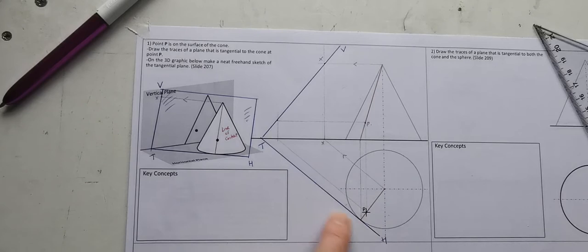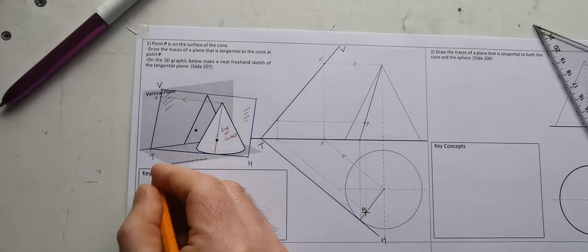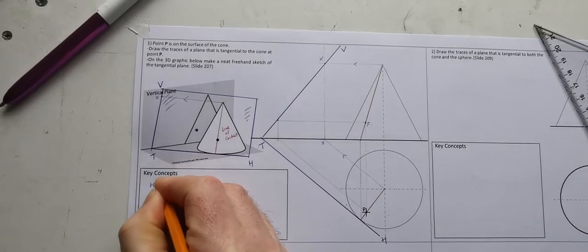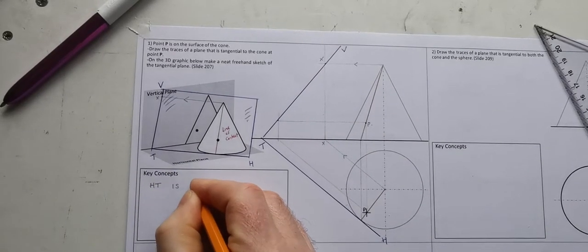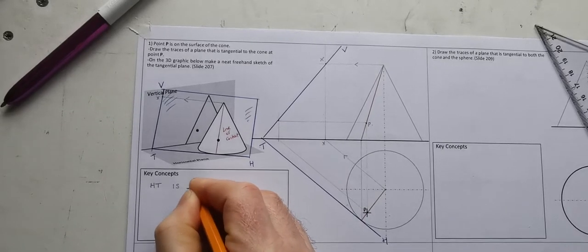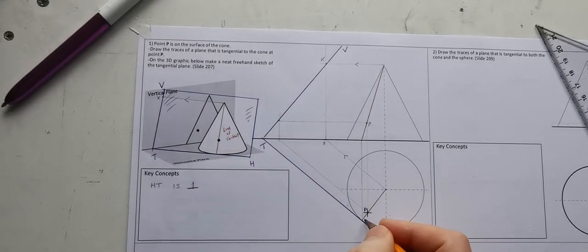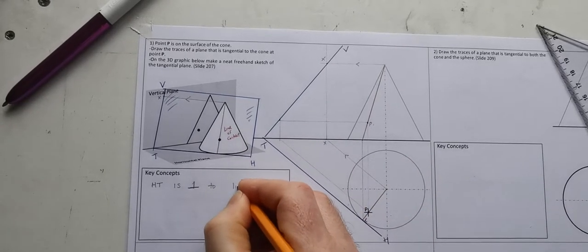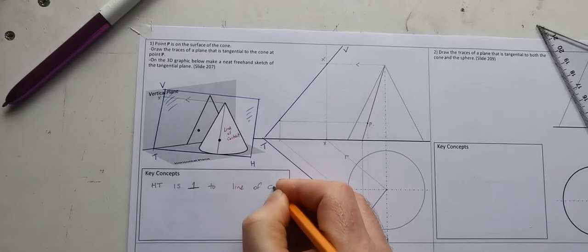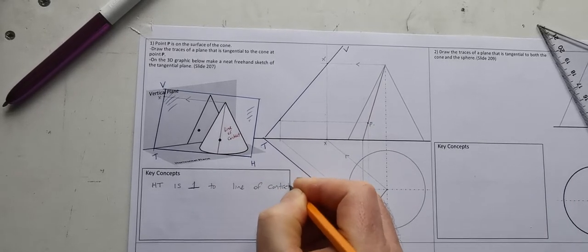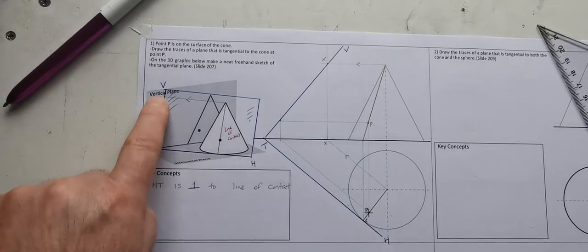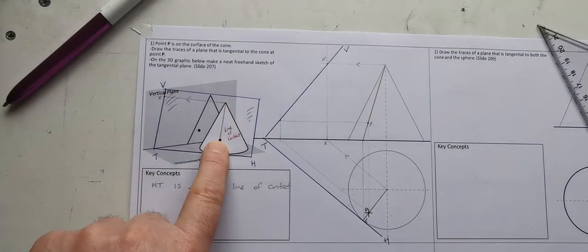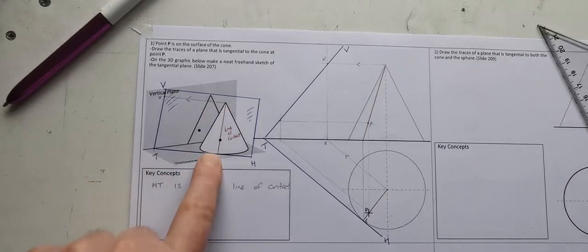So what is the key concept, I suppose? The horizontal trace is perpendicular, I'll put the symbol, to the line of contact. Because as I say, if you lay a rectangle up against a cone, it doesn't just have a point of contact, there's a whole line of contact. So that's our first one done.